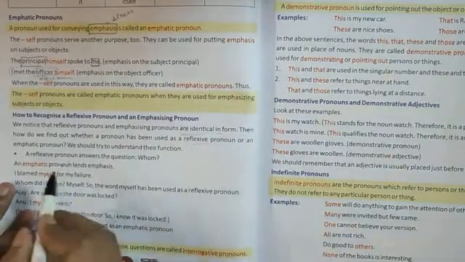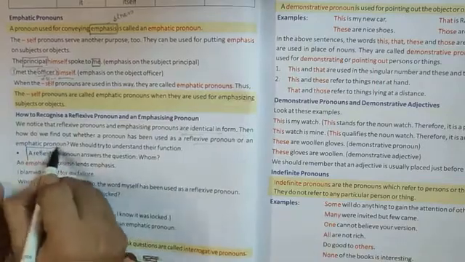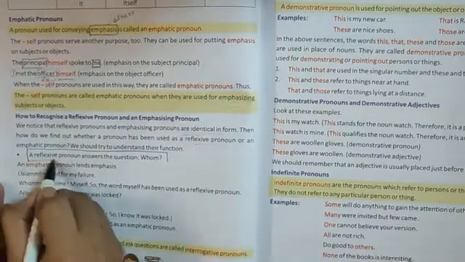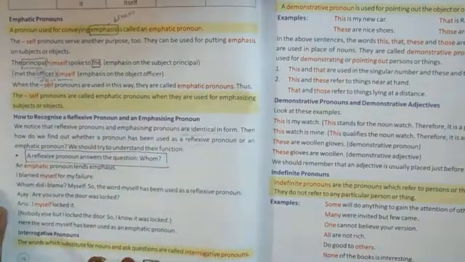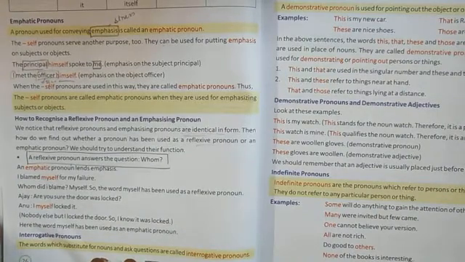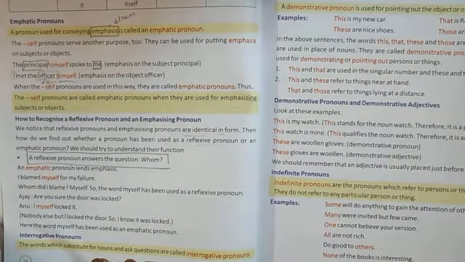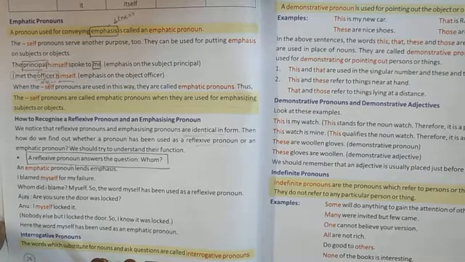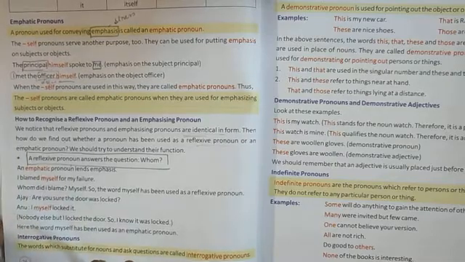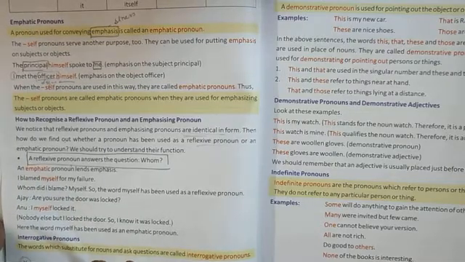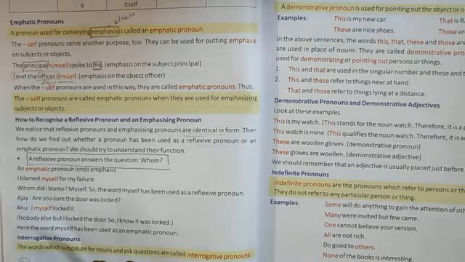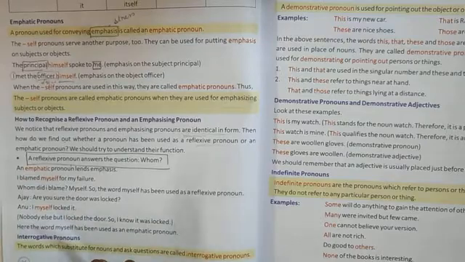A reflexive pronoun answers the question whom. Reflexive means the action is done by the doer and upon the doer. An emphatic pronoun lends emphasis.